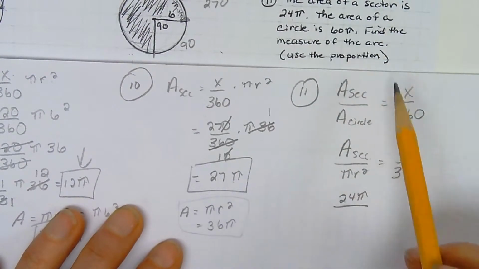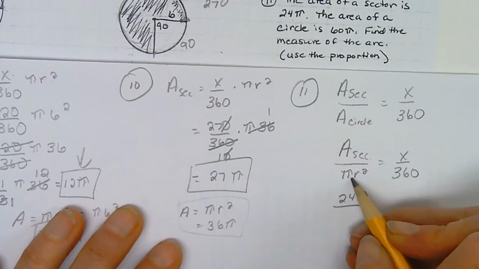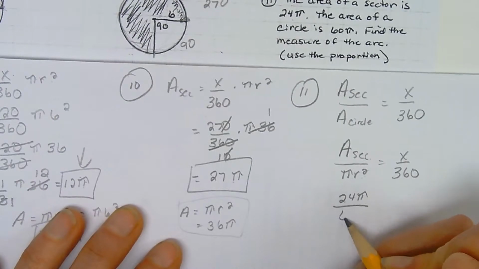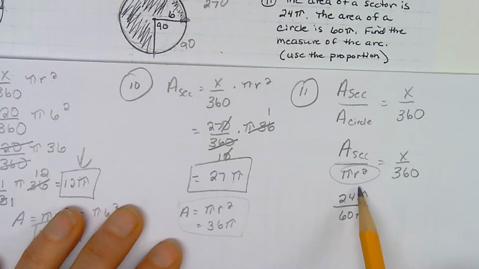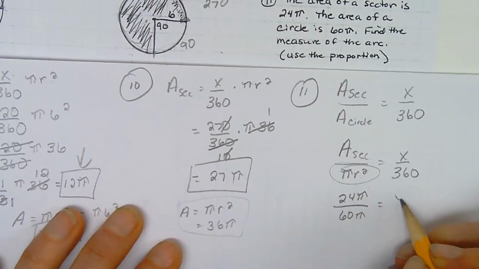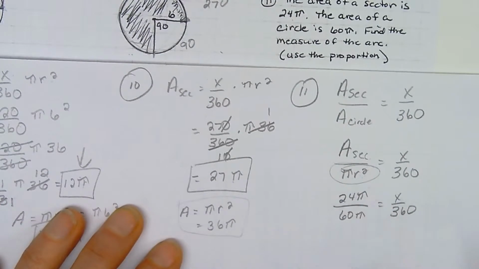And we know that the area of the circle is pi r squared, and we're told it's 60 pi. So 24 pi over 60 pi equals x over 360. We're looking for the measure of the arc over the measure of the whole circle in degrees.